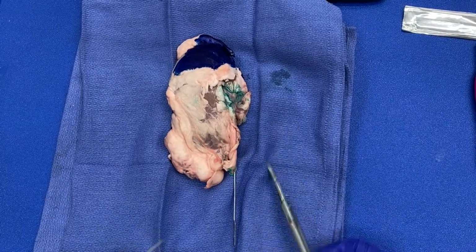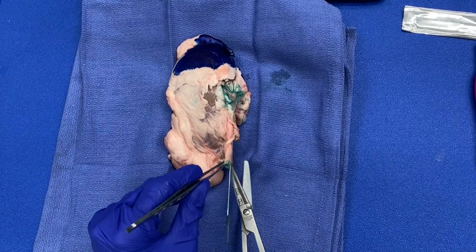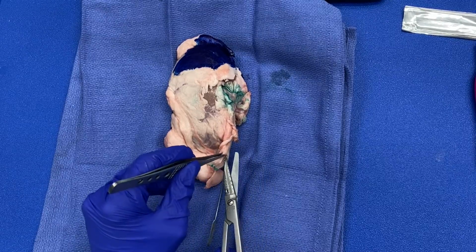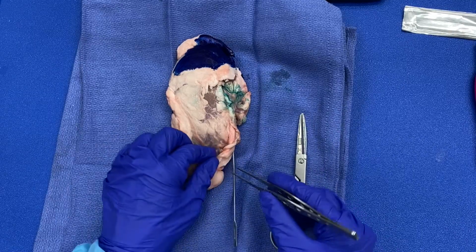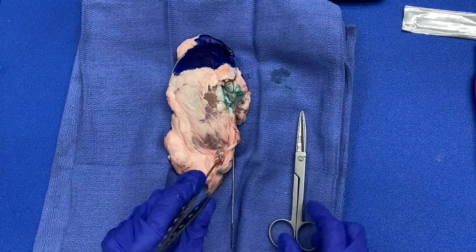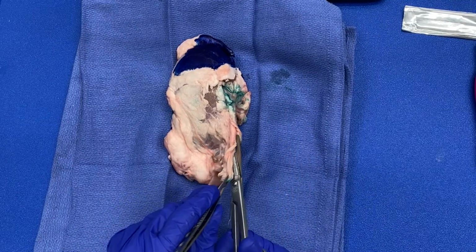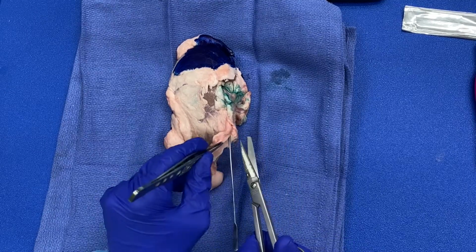I am now cutting along my ureter with scissors to determine if any tumor is present. You can appreciate the longitudinal folds of the ureter mucosa itself. And remember that the outer layer of the ureter is adventitia, so it is a true margin.